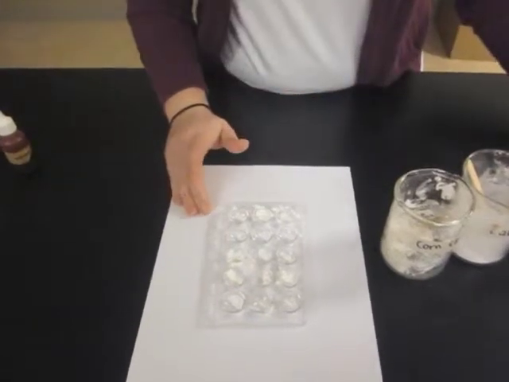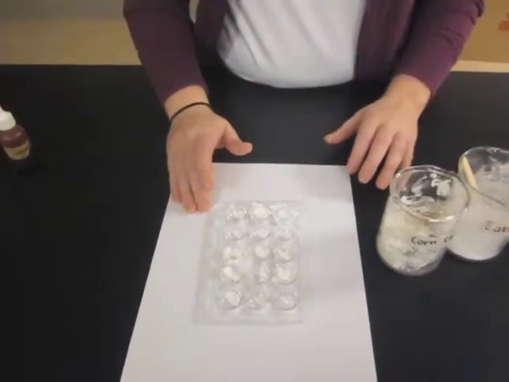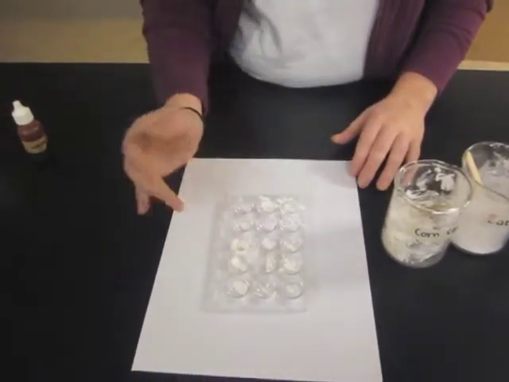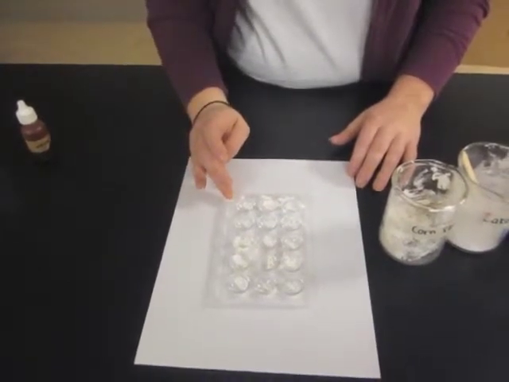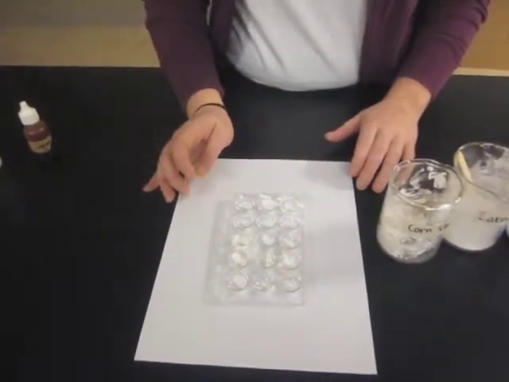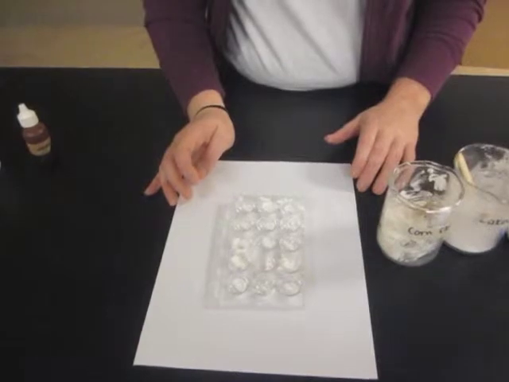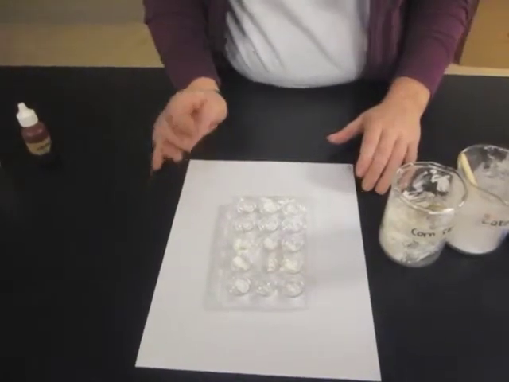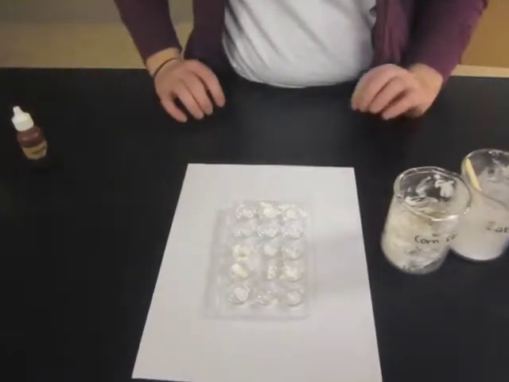Now before we start putting liquids in, you want to take a minute and write down descriptions for all the powders in your spot plate. What do they look like? Are they solids? Are they crumbly? Are they fine? And what color are they? Be specific with your physical descriptions.